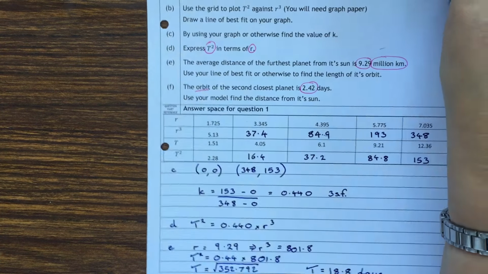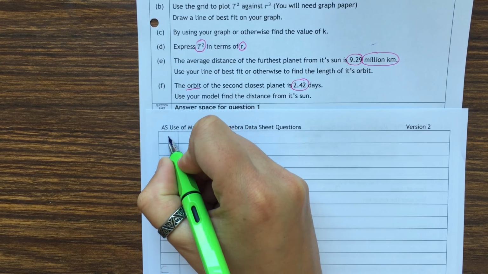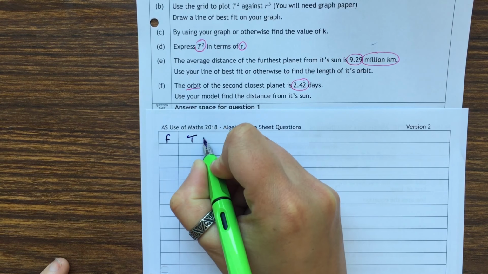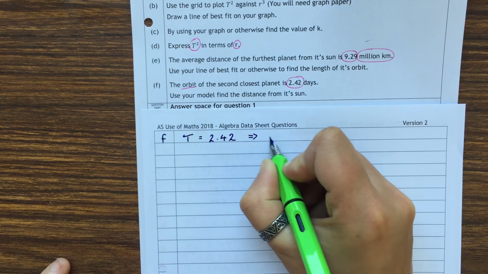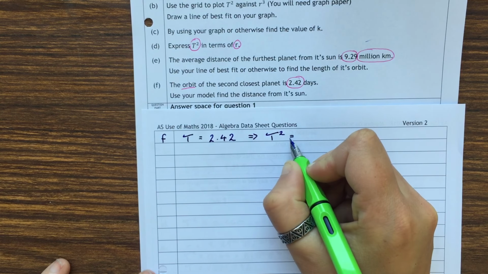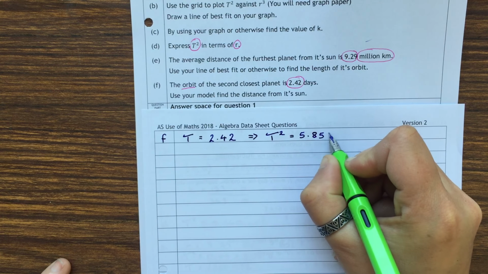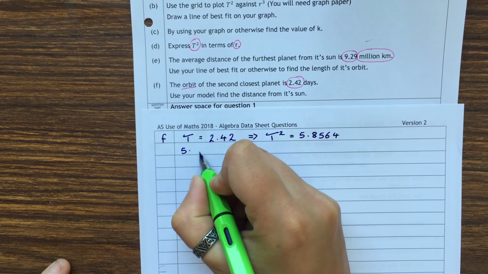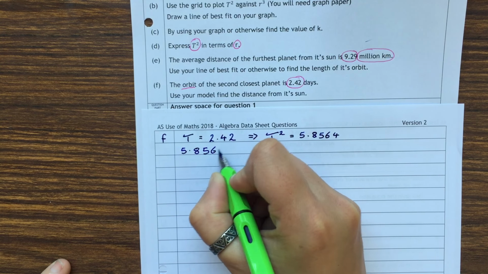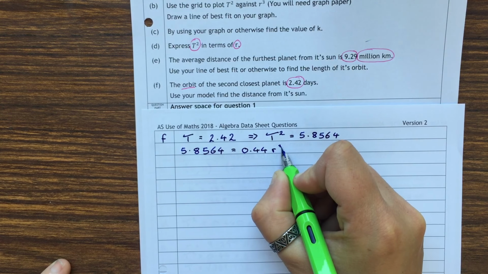Okay, so we know for part F that its orbit is 2.42 days, so we can square that, and that comes in at 5.8564. So we know that 5.8564 is equal to our value of K times R cubed.